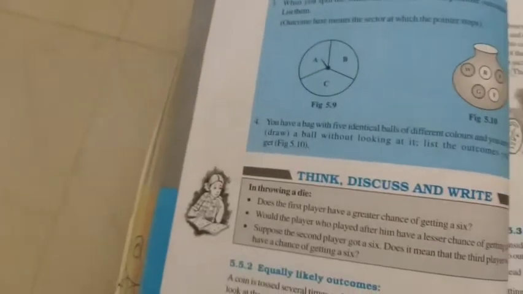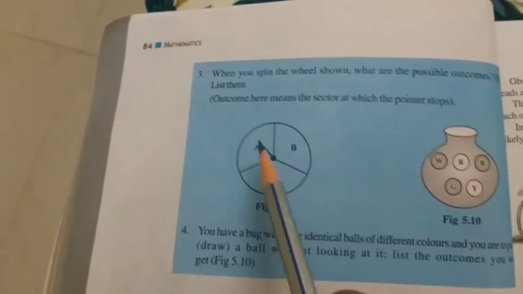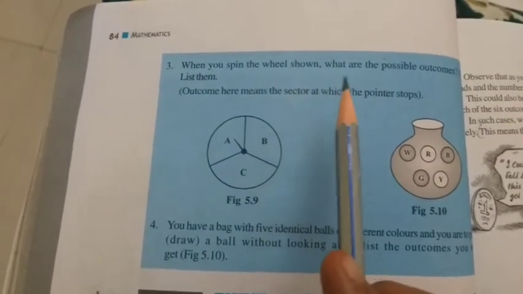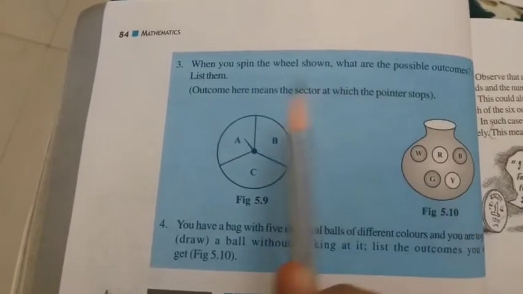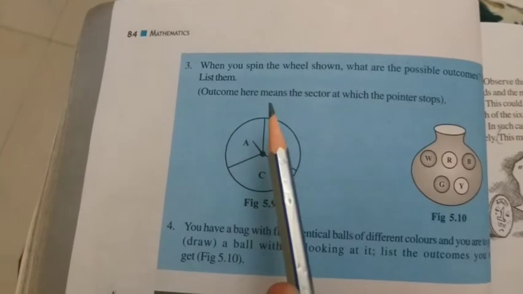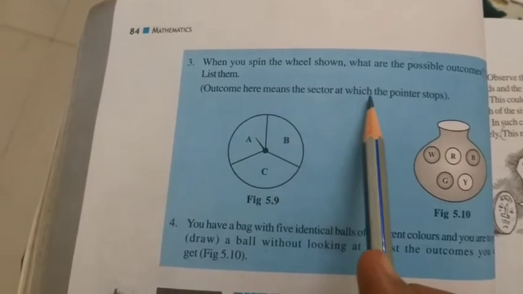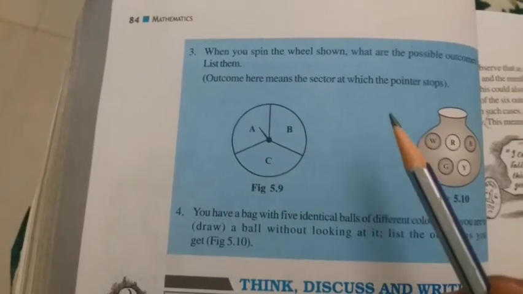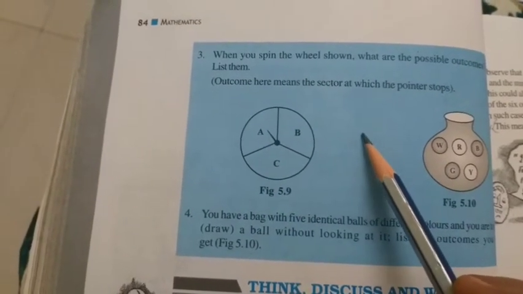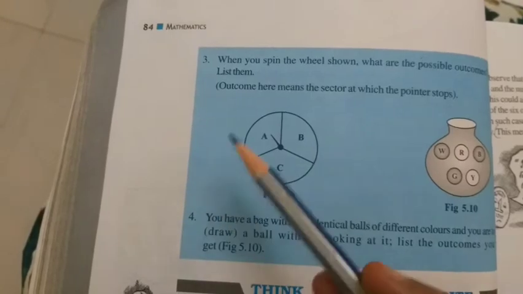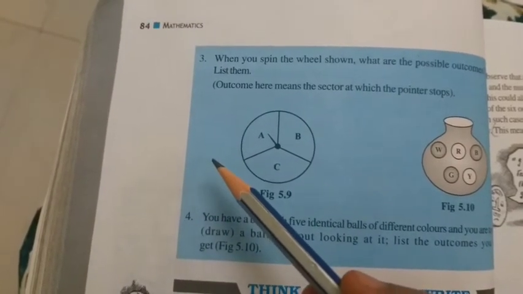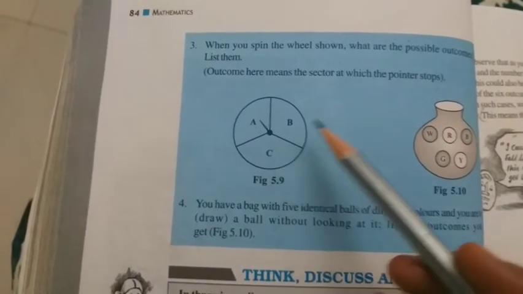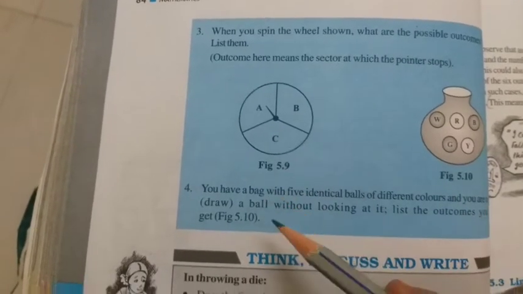In page number 84, they have given question number 3. When you spin the wheel shown, what are the possible outcomes? List them. Outcome here means the sector at which the pointer points. Write the answers here only, with a pencil. Questions 1 and 2 on page 83, answer those also in the textbook, and question number 3 also in the textbook.